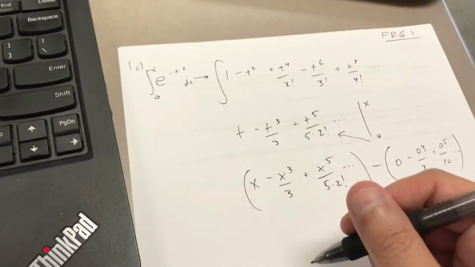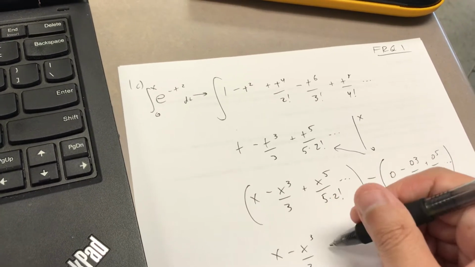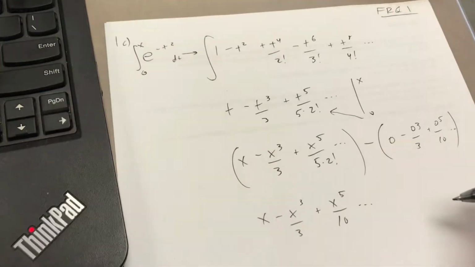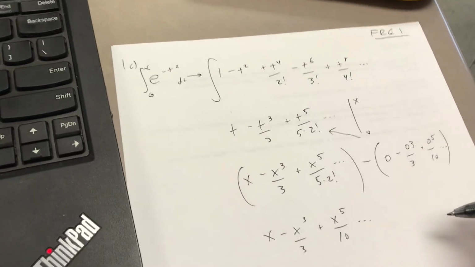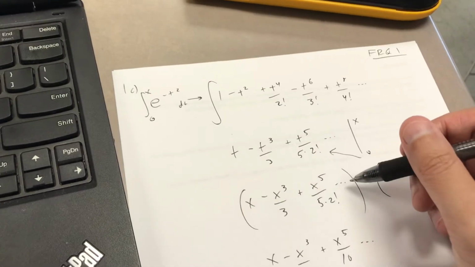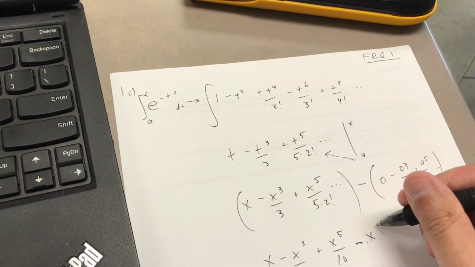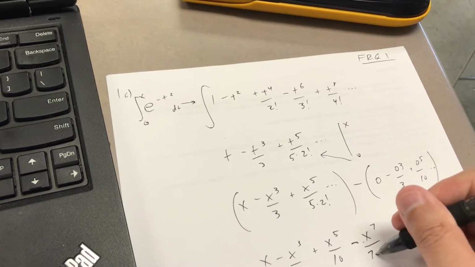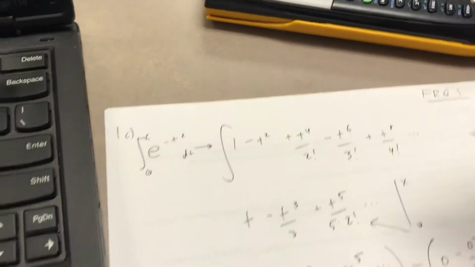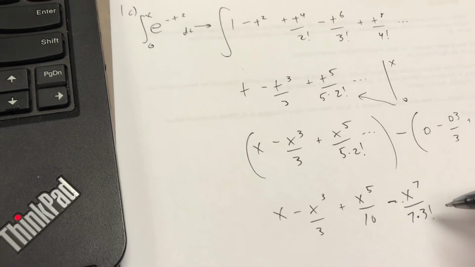So what are we going to be left with? We're going to be left with this pattern: x minus x cubed over 3 plus x to the 5th over 10, and whatever that pattern is. They only asked me to use 2 terms here, so I'm not going to write out too many. Oh, they said the first 4 non-zero terms. Okay, so we need to go to one more. That would be minus x to the 7th over 7 times 3 factorial. If you look up here, raise the power by 1, divide by the new power. So there our first 4 non-zero terms are.